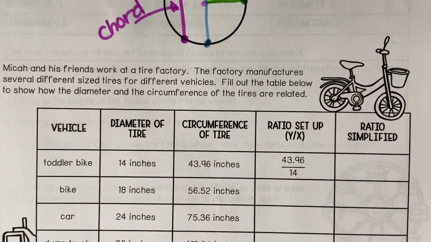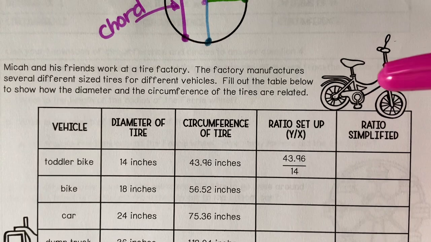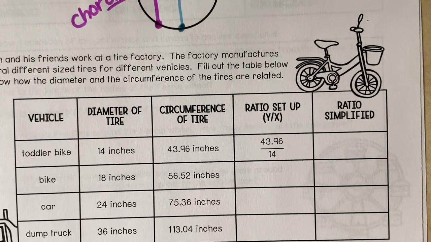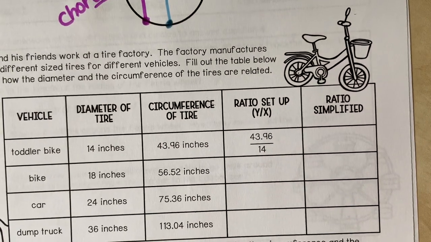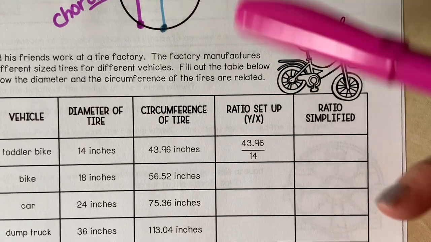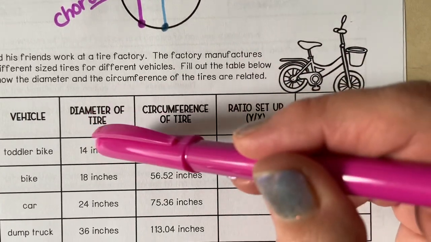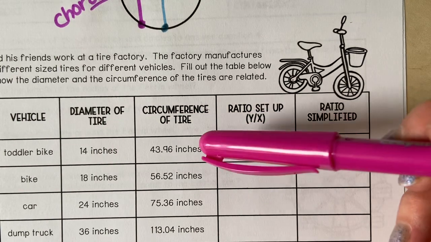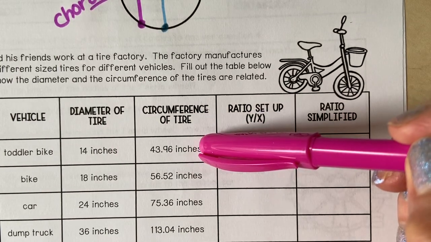All right, so here it says Mike and his friends work at a tire factory. The factory manufactures several different size tires for different vehicles. Fill out the table below to show how the diameter and circumference of tires are related. Okay, so all circles. And if you ever wonder how we get some things, here's how you do it. So if I took the diameter, which is 14 inches, and then the circumference, which is 43.96.